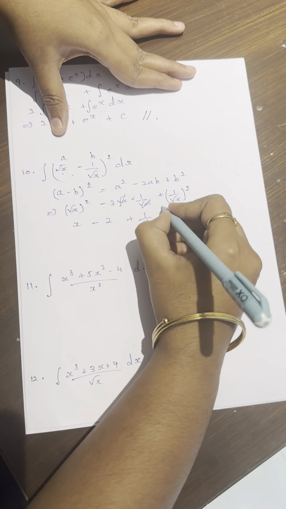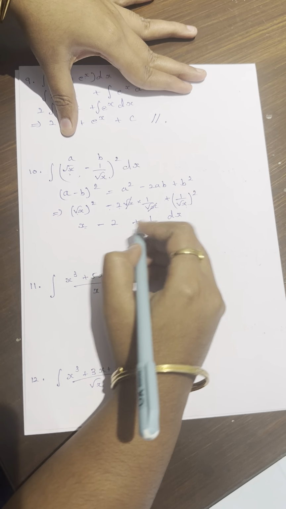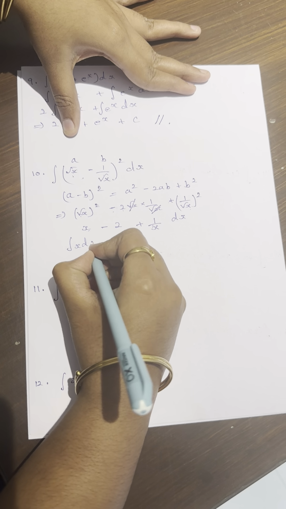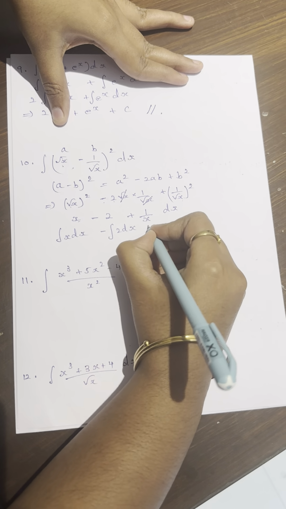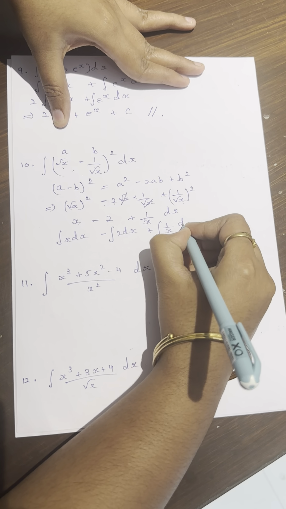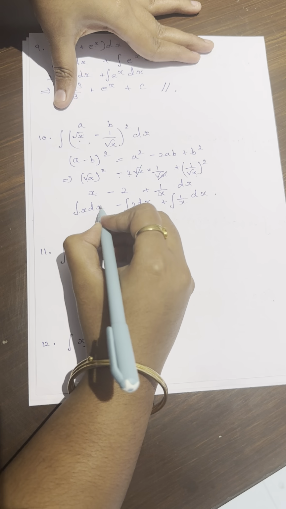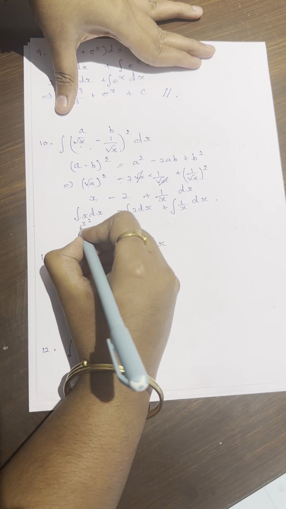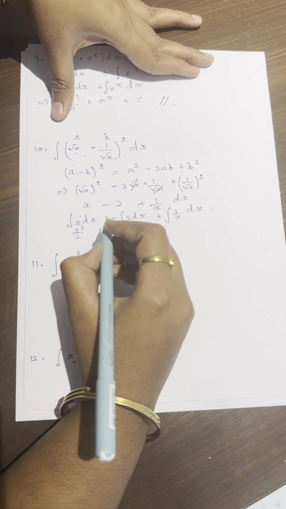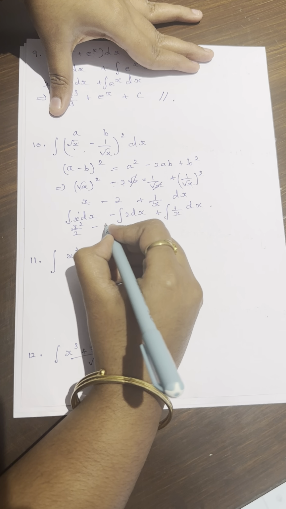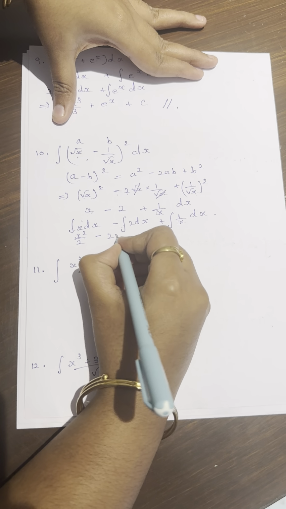Now you have to integrate it. We have three multiple terms, so we are going to make it as three integrals. Integral x dx as one term, minus integral 2 dx as one term, plus integral 1 by x dx as another term. So now we have the answer: integral x dx will turn out into x square by 2. As you know very well, x has a power 1, so x power n plus 1 by n plus 1. And as 2 is a constant, when we are integrating 2 dx, we get the answer as 2x.